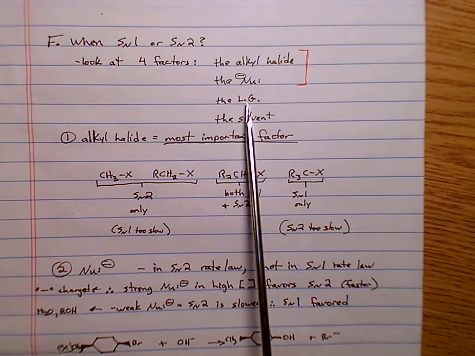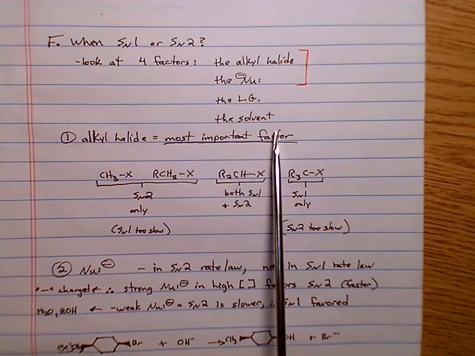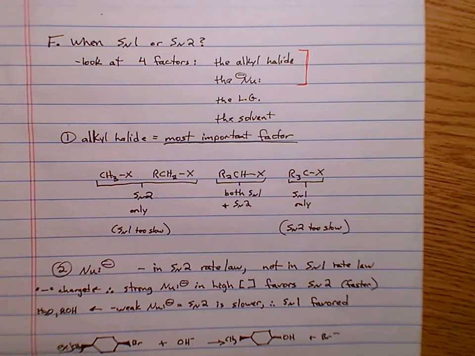And then, assuming we've got a good leaving group, the most important things are the alkyl halide and the nucleophile. If we can't get our answer from these two, then we will look at the solvent, but that's our least important factor by far.